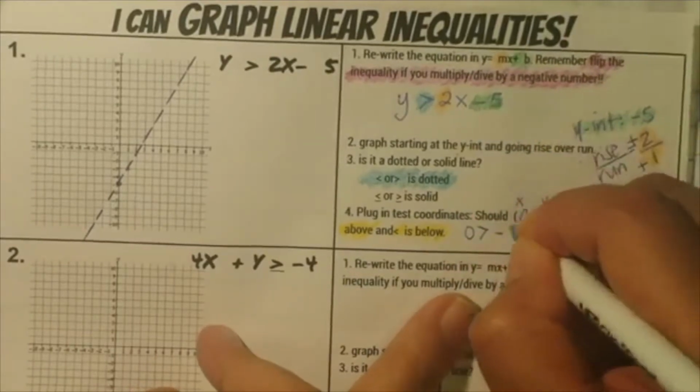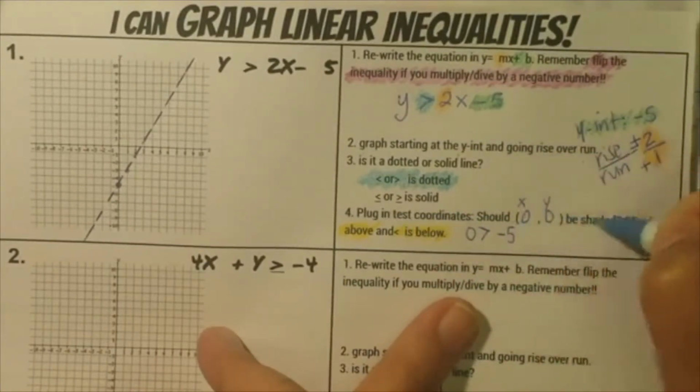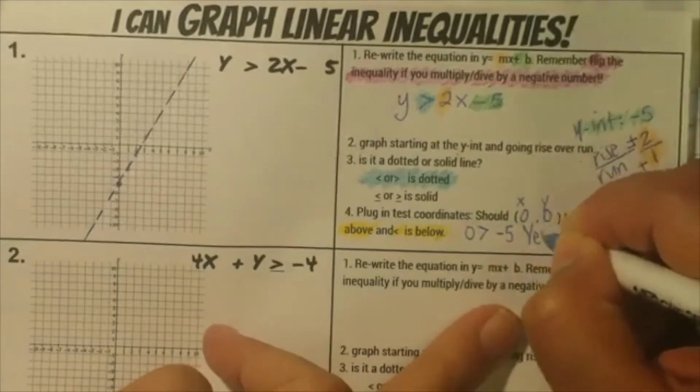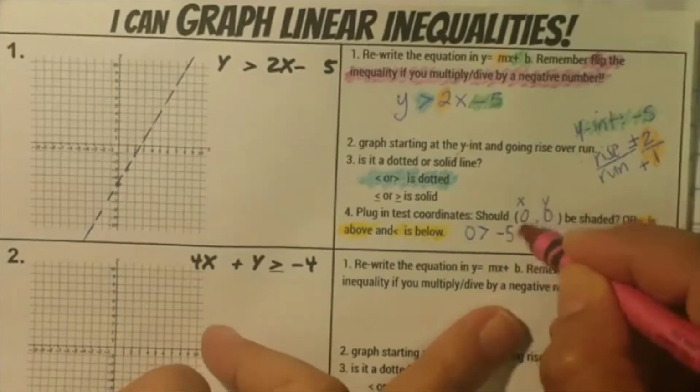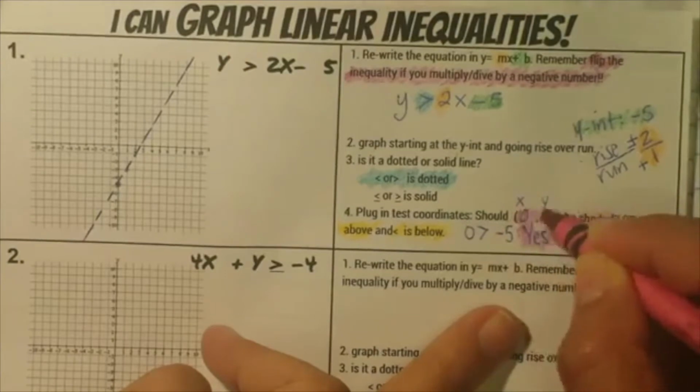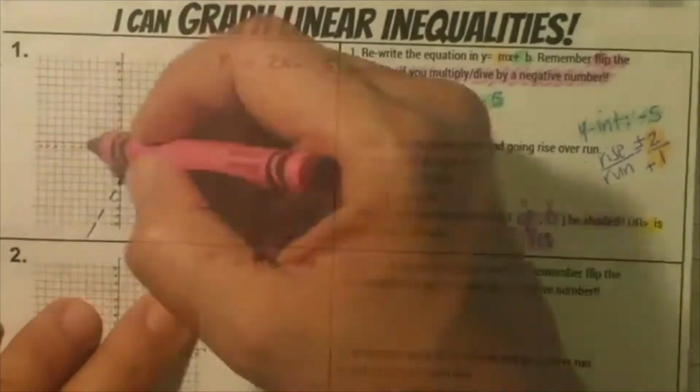2 times 0 is 0. So I'm going to get 0 is greater than -5. Is that true? Yes. So should the point 0, 0 be shaded? Yes. So now I'm going to go and shade it. Make sure that 0, 0 is shaded.